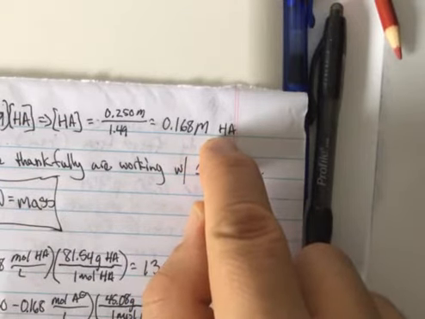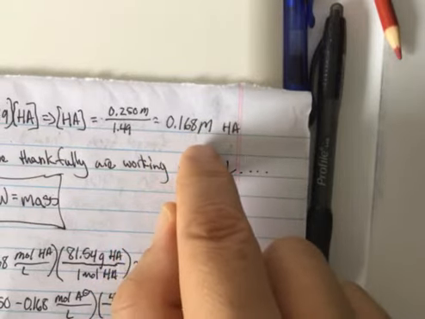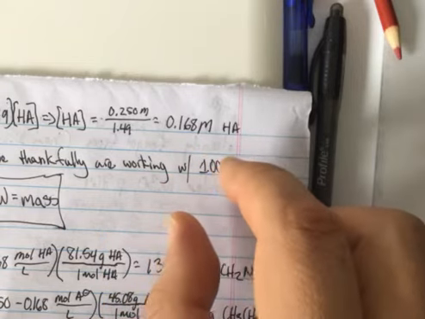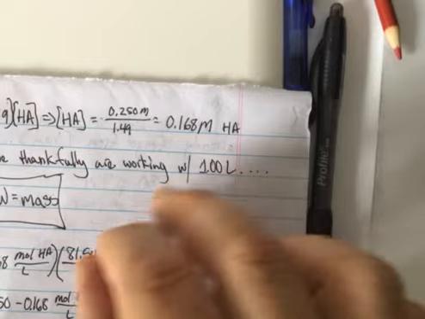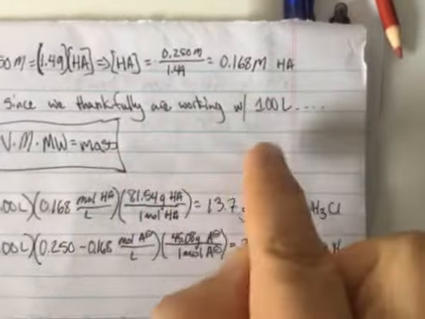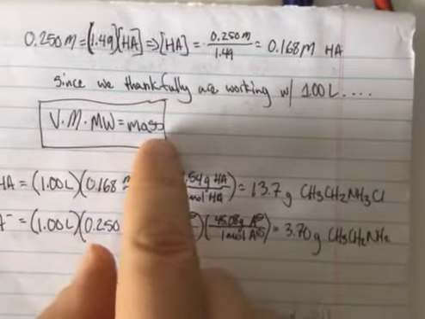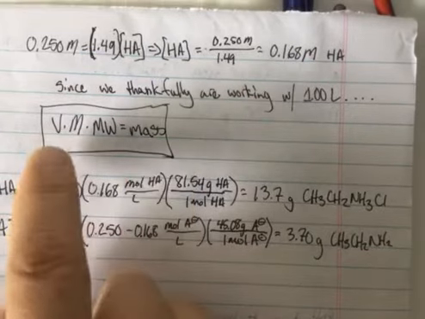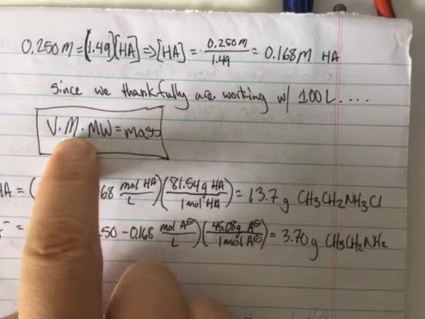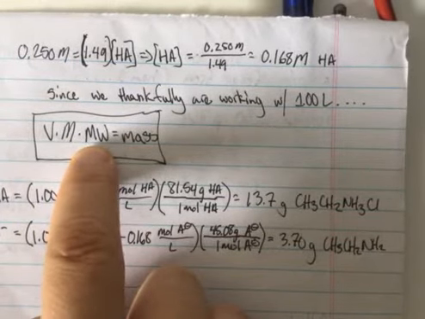You can double check this work if you wish. So 0.168 molar of HA, or ethyl ammonium chloride. Since we're thankfully working with 1.00 liters, to solve for the mass of each component, we take the volume, multiply it by the particular component's molarity, times the molecular weight of that component.